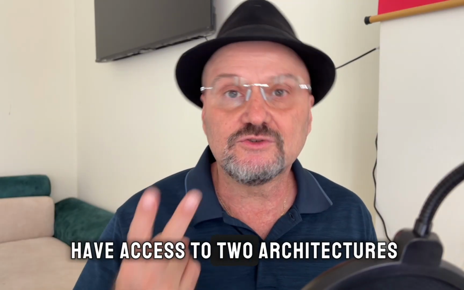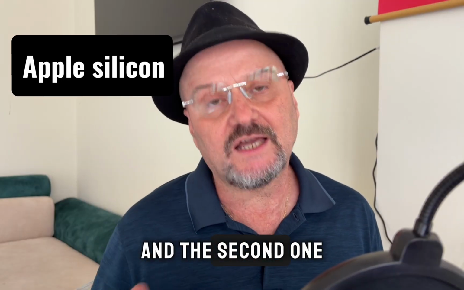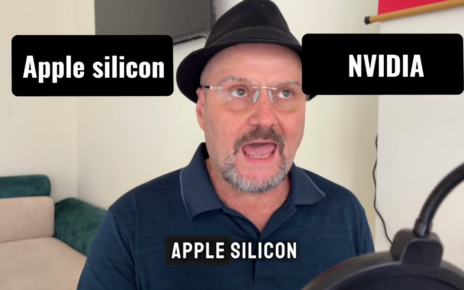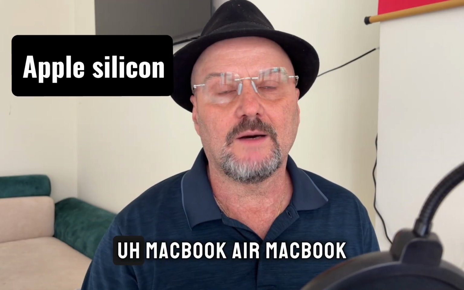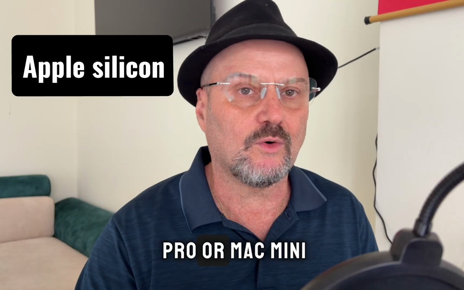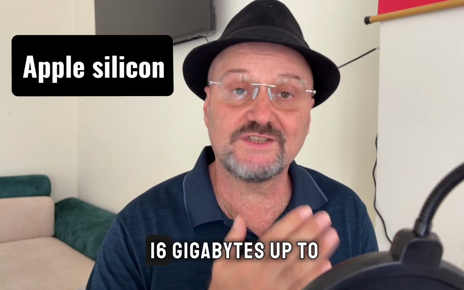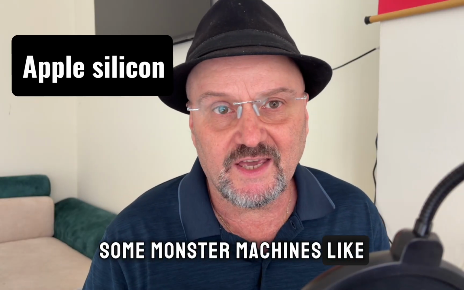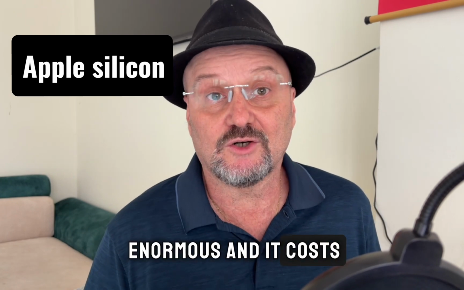Now, the second thing that you need to know when you are starting to host models is that you have access to two architectures mostly. The first one is Apple Silicon, and the second one is NVIDIA. Let's take them one at a time. So Apple Silicon goes from laptop to desktop: MacBook Air, MacBook Pro, Mac Mini, and Mac Studio. And it goes from 16 gigabytes up to some monster machines like 512 gigabytes of RAM, which is enormous and costs like a small fortune.